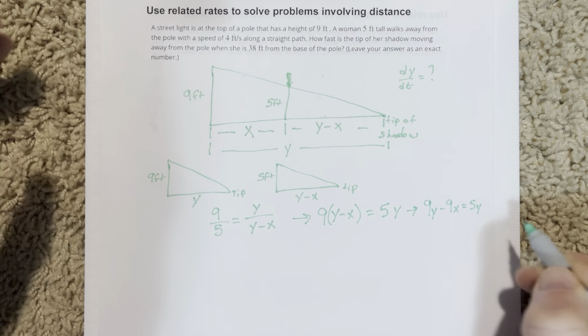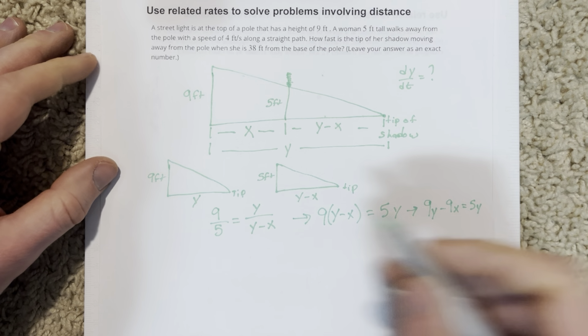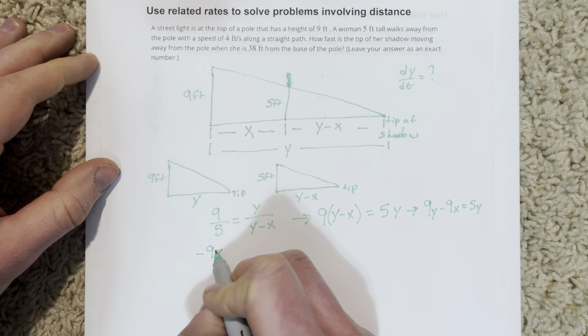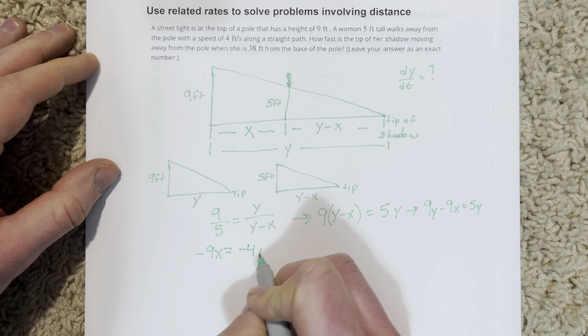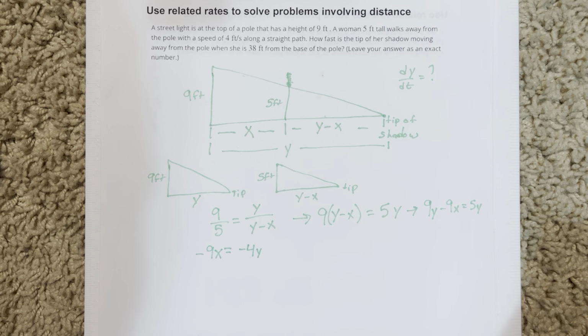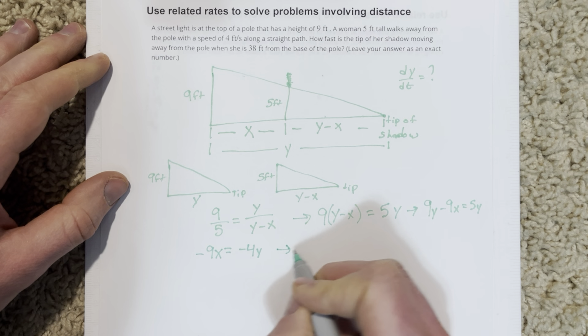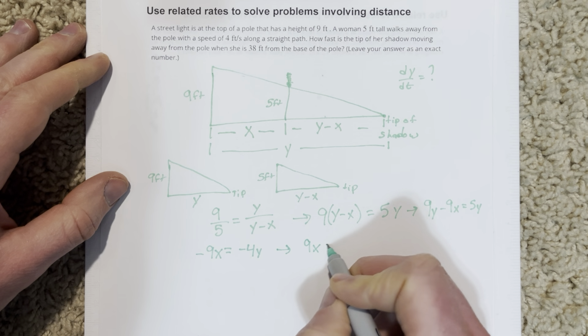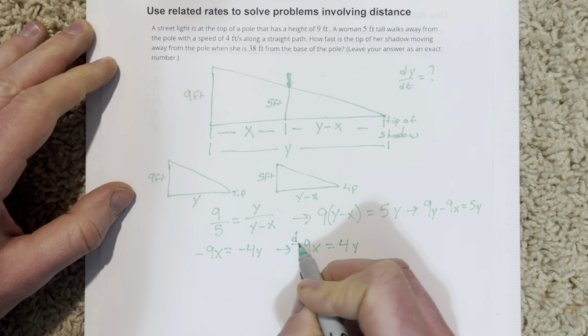And then let's try and get x and y on opposite sides. We'll move this 9y over here. We get negative 9x is equal to negative 4y. I could drop the negative sign on both and just say that 9x is equal to 4y. Now let's take the derivative on both sides with respect to time.